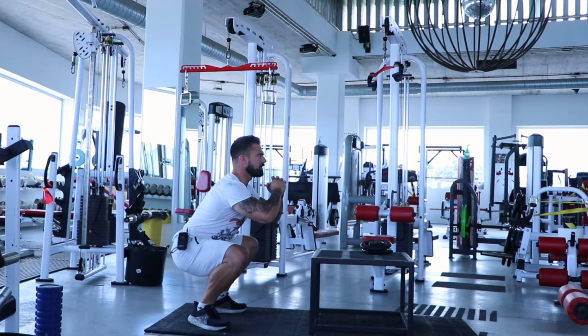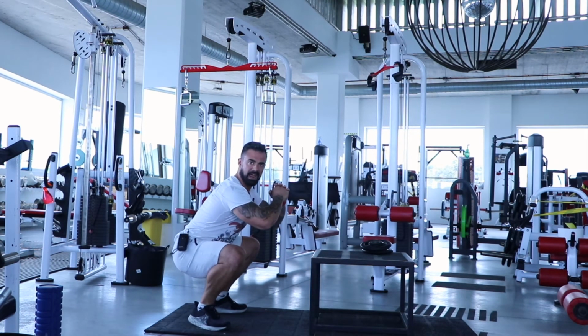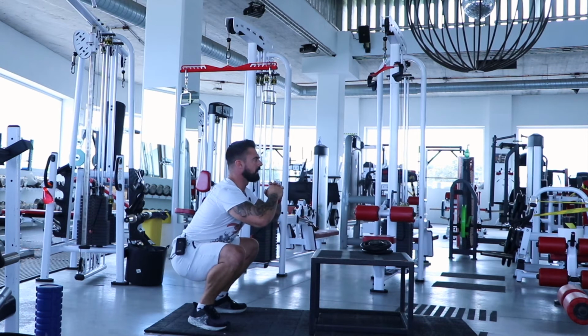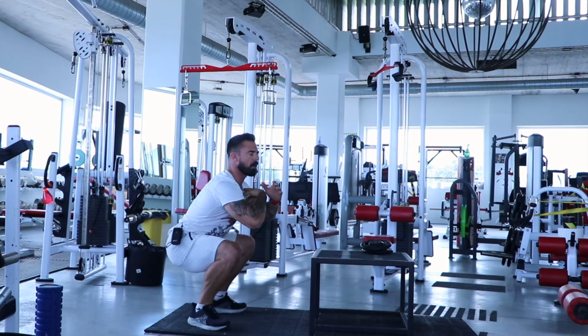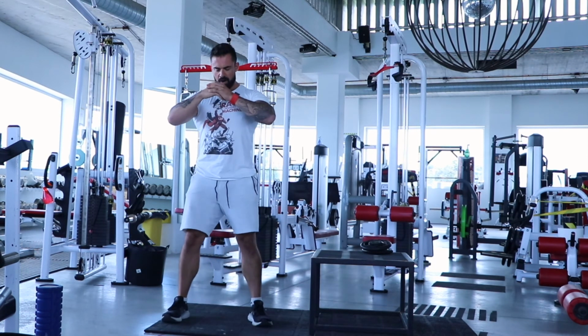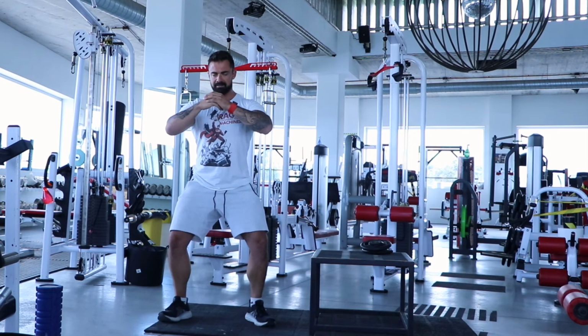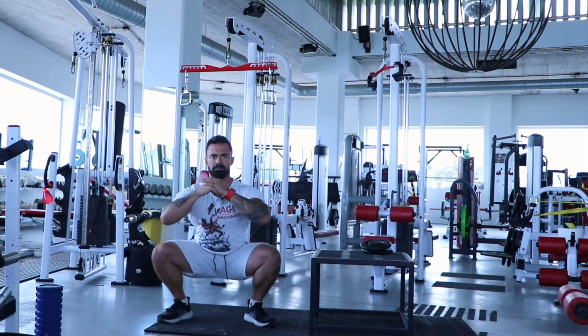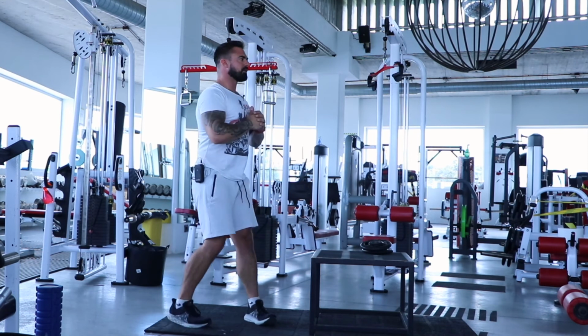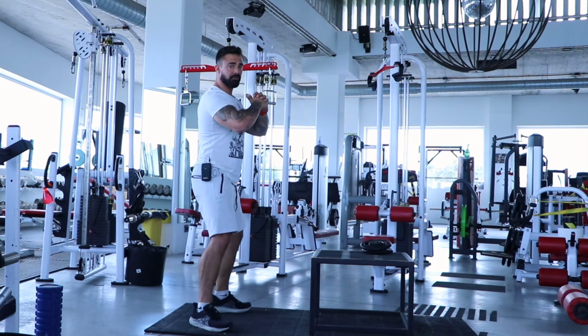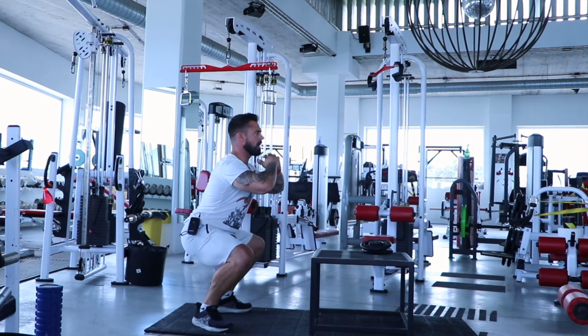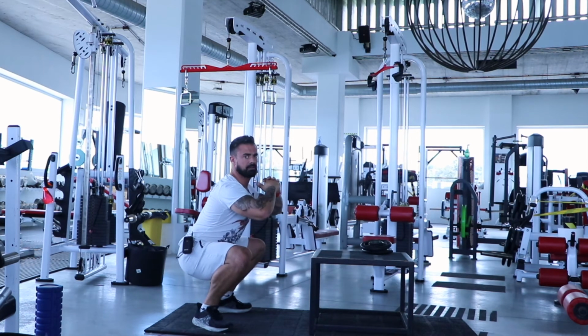Now, mine's fairly good because I can open my knees out. I've got the weight in the heels, I can keep my chest up. And by opening the knees out like that, I'm creating space for my hips to drop straight between my knees, okay? So if we look at this position, it's still an effort for me, there's plenty of tension, but I can keep my body fairly upright, okay?